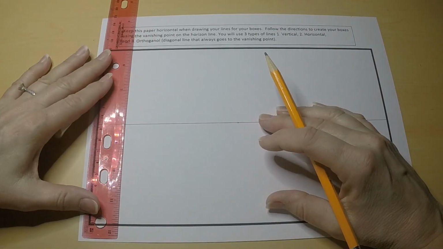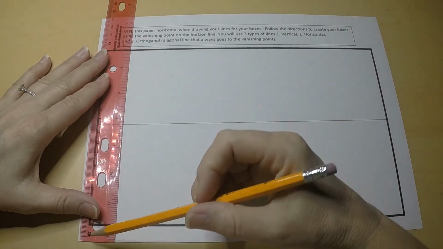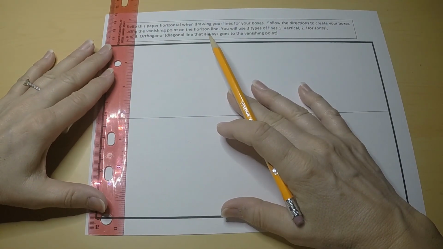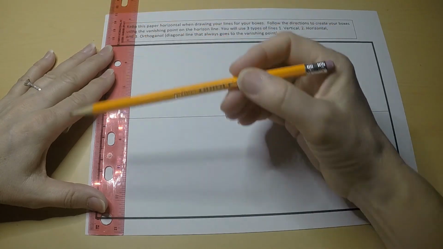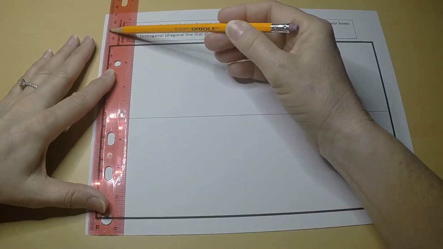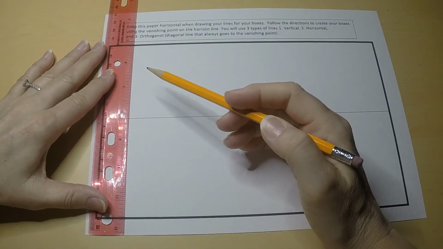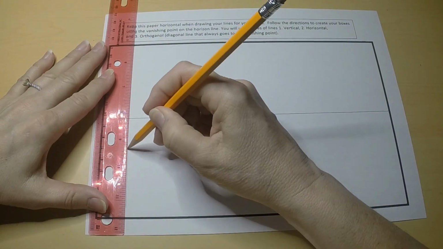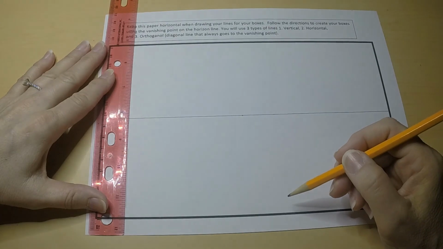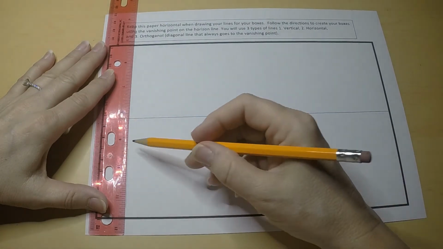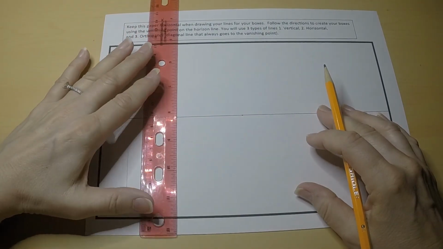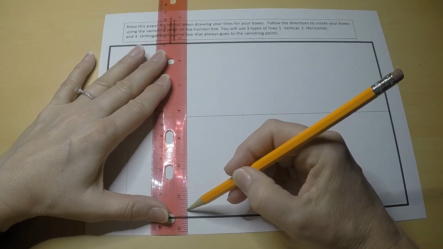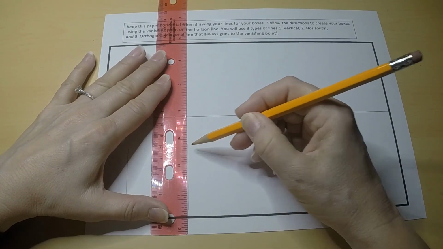So let's start off with my vertical. I'm going to make sure I'm going edge of paper, edge of ruler. Sometimes look at the top of your paper and the bottom. You can also see the space between your ruler and paper, just to double check whether or not you have a parallel line. I'm going to take a vertical line here. I'm not doing any measuring.